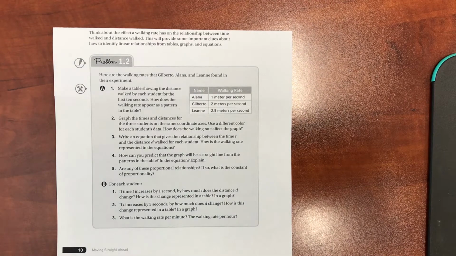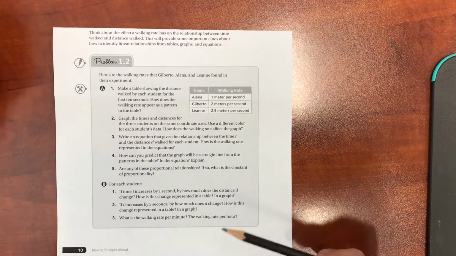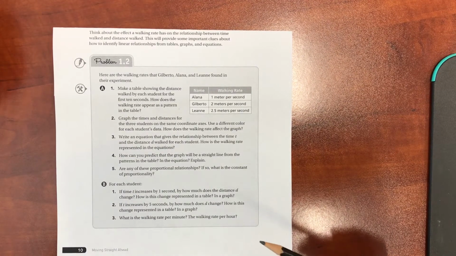The goal for today's investigation is for you to be able to predict, using an equation or a graph or maybe even a table, whether or not an equation or situation is linear. And remember, a linear equation is just a special type of proportional relationship.